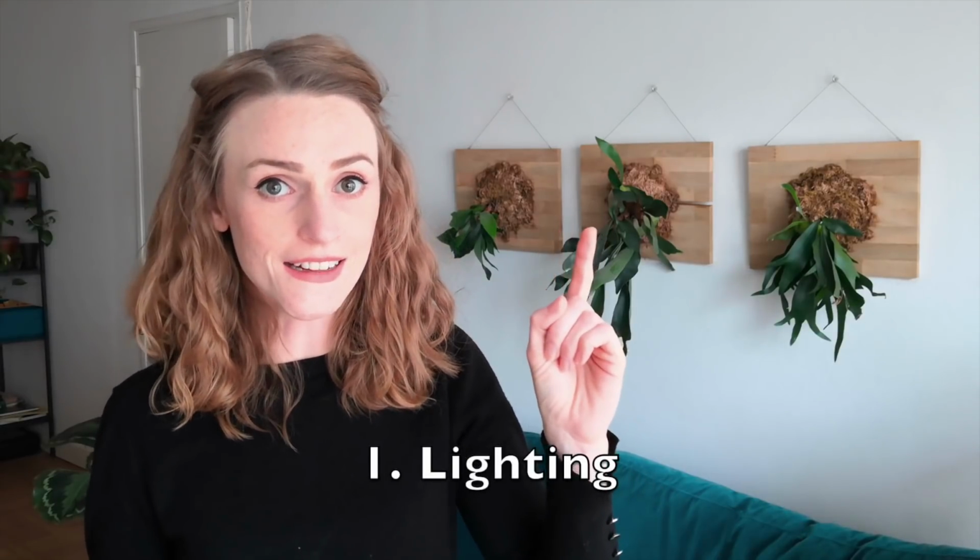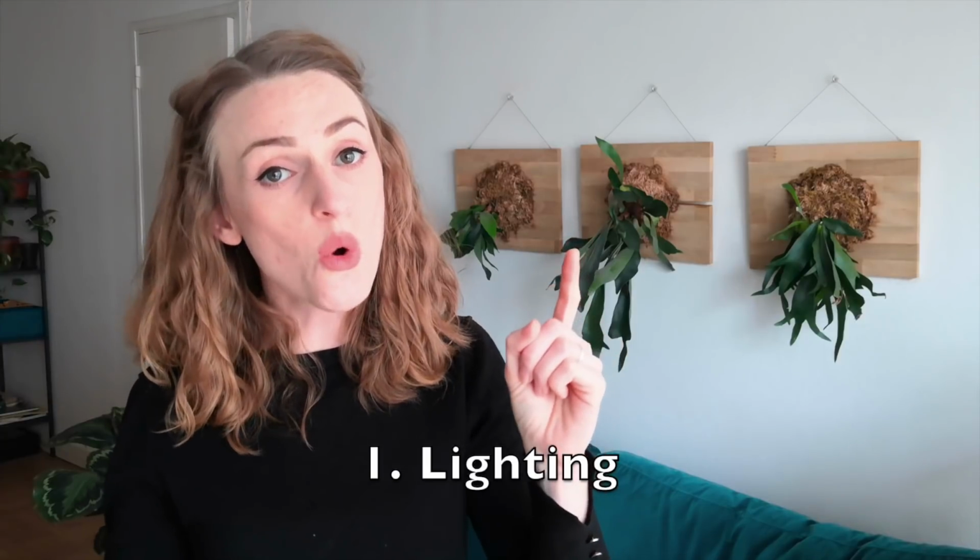1. Lighting. What kind of lighting does your plant require, and what kind of lighting are you actually providing it with? If it's a plant that requires a ton of sun and you have it in a north-facing window, no good. You gotta fix that.